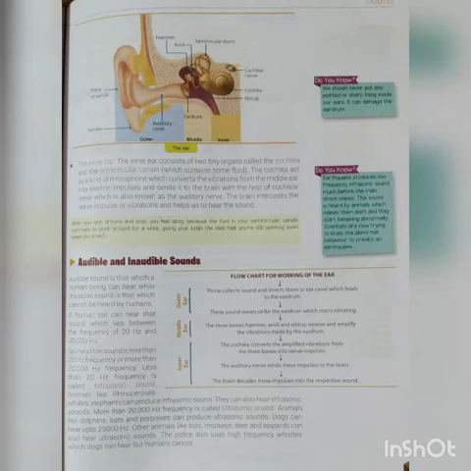The frequencies which are less than 20 hertz are called infrasonic sound. These sounds are produced by animals like rhinoceros, elephants, whales, etc. But the sound which is of more than 20,000 hertz frequency is called ultrasonic sound. Dolphins and bats produce ultrasonic sounds.